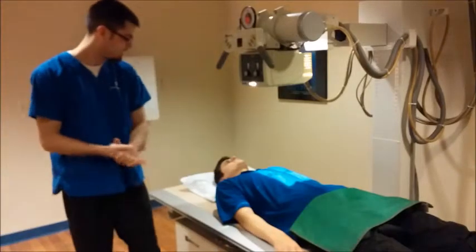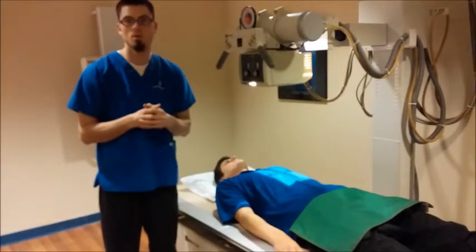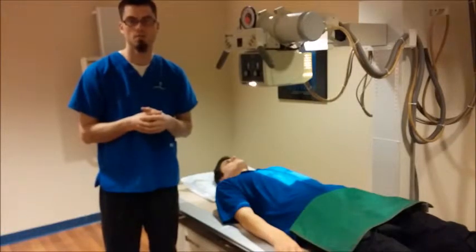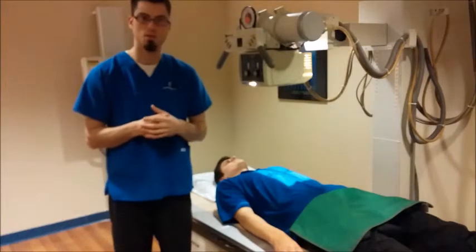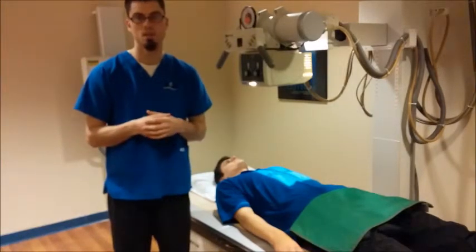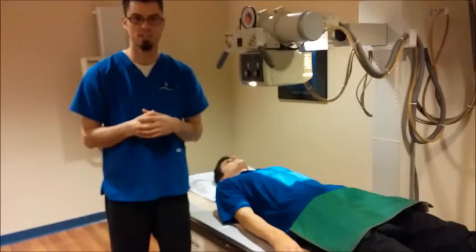All right. And for this exam, we want to use small focal spot again for showing bony detail, and also center chamber of the AEC, and we'll also want to expose this one on suspended expiration.